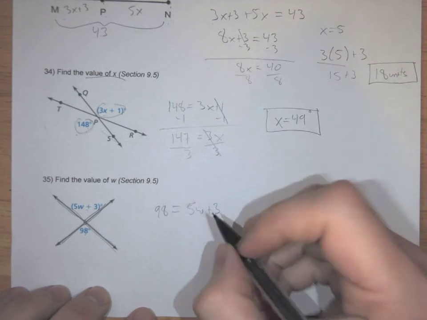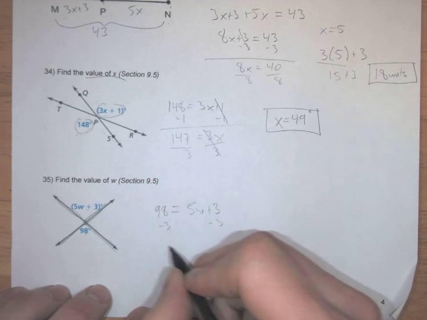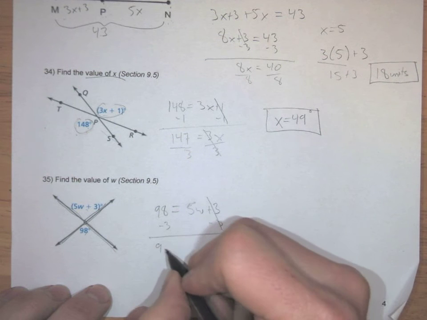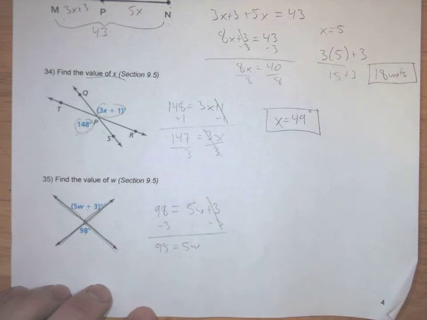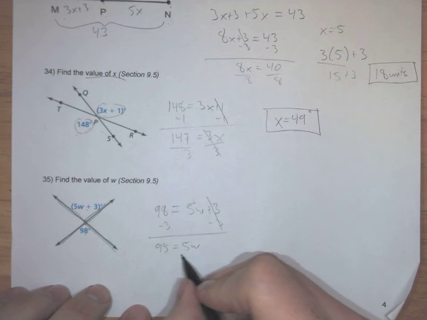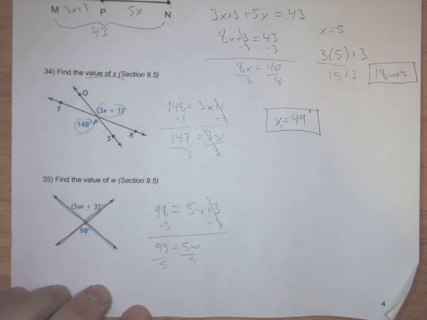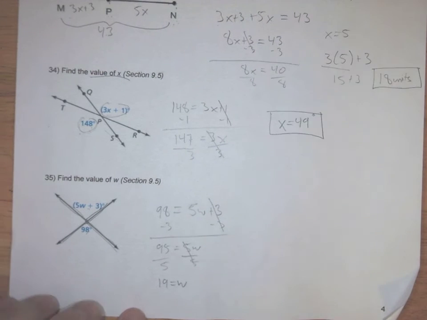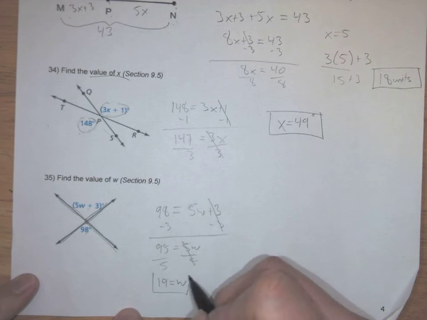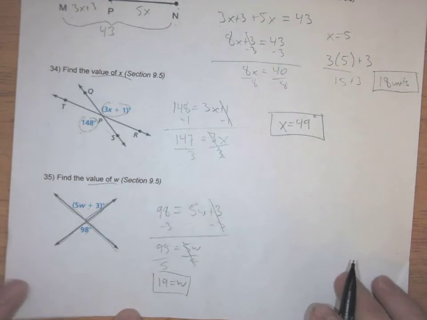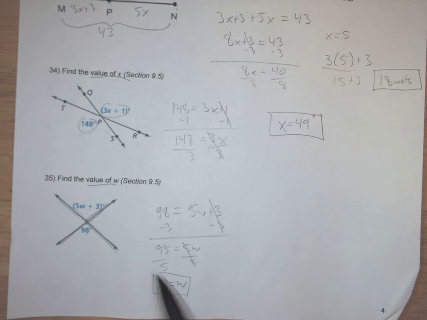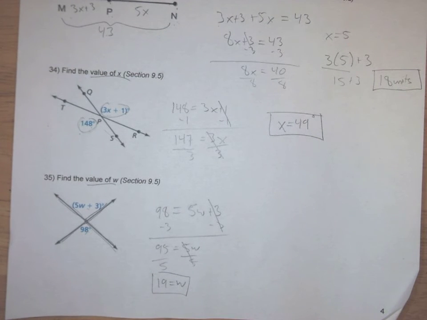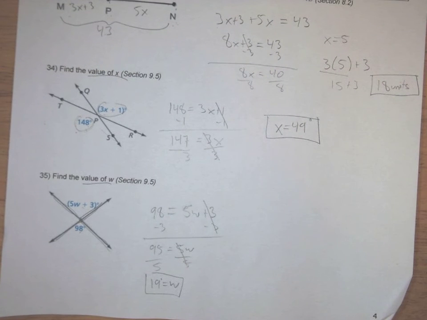Okay, so we can subtract 3 from both sides. And again, our justification for being able to do that is the subtraction property of equality. And we can divide both sides by 5. Our justification for doing that is the division property of equality. And we get 19 equals W, which is what we wanted. Okay, so just to double check, if I plug this in here, 5 times 19, that would be 95. Add 3, that would give us a 98. And those would be congruent. Okay, so 19 degrees is equal to W.